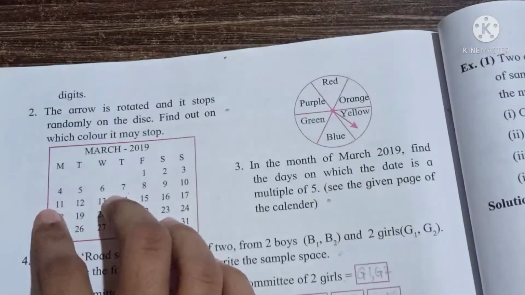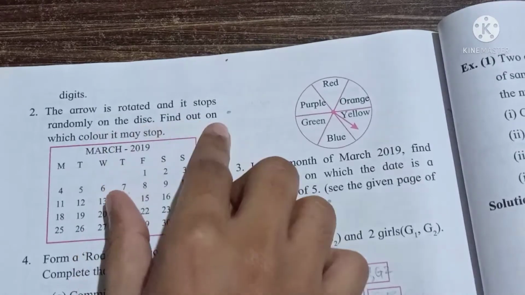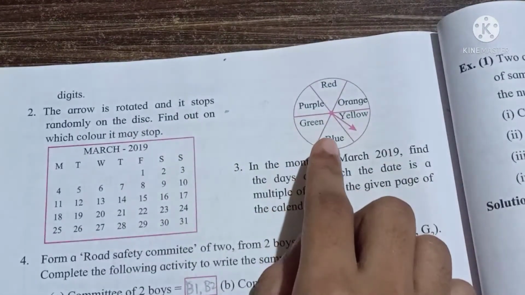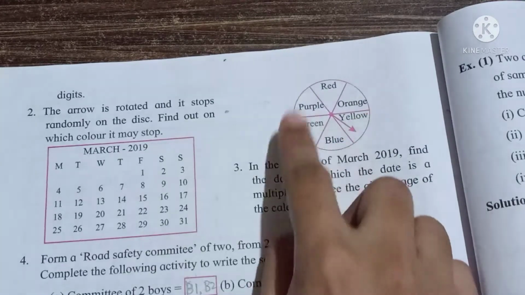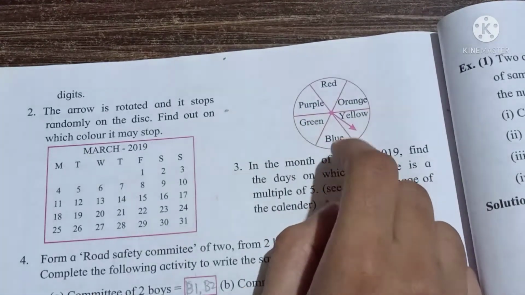Now moving on with the next question, that is question number 2. The arrow is rotated and it stops randomly on the disk. Find out which color it may stop. Here we are provided with a disk which is divided into 6 parts, and on each part we have 6 different colors. And we have also been provided with an arrow which rotates on the disk.